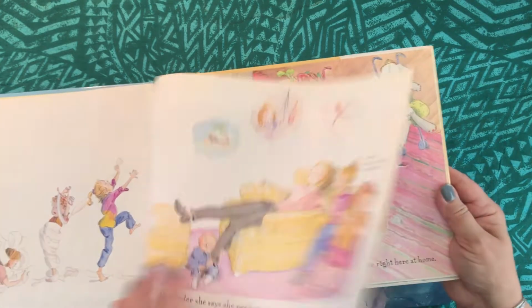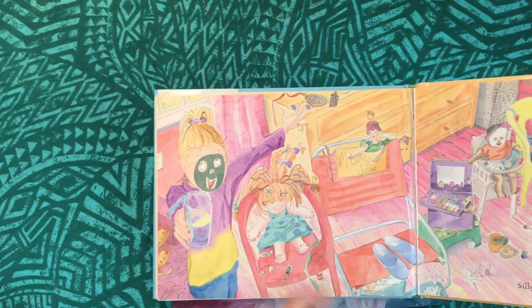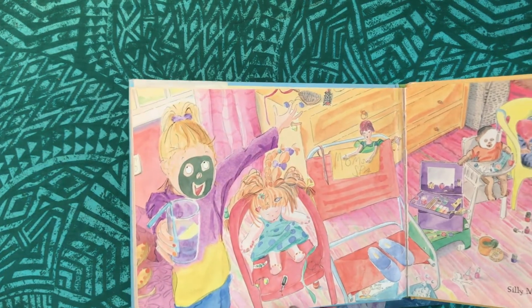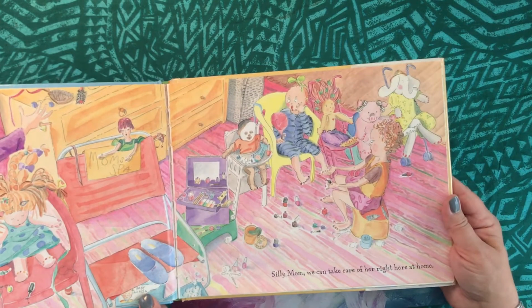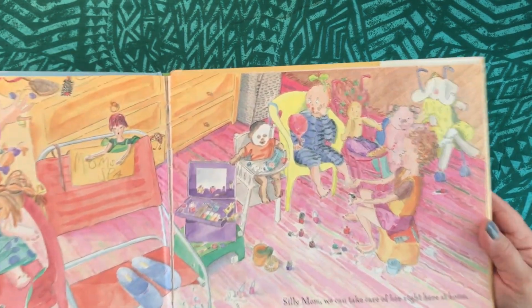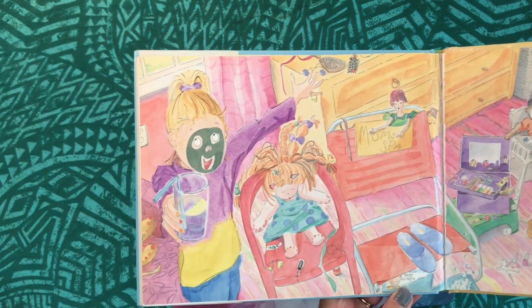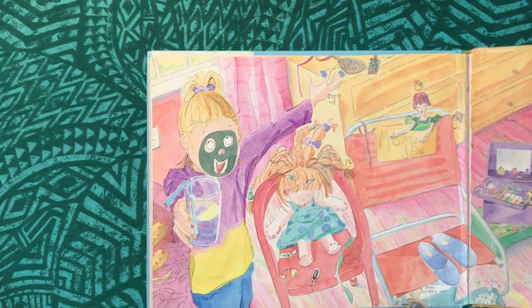I can relate. Oh, look at that. She's doing a mud mask. How funny. Mom's spa. Silly Mom. We can take care of her. Take care of her right here at home. And that's exactly what you should be doing, boys and girls. Taking care of each other. Make sure for Mother's Day you do something special.